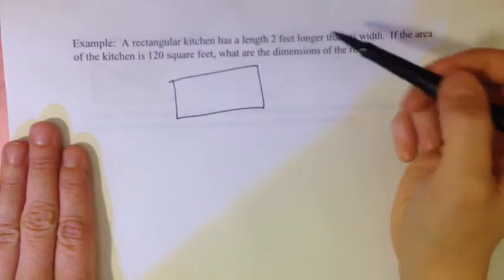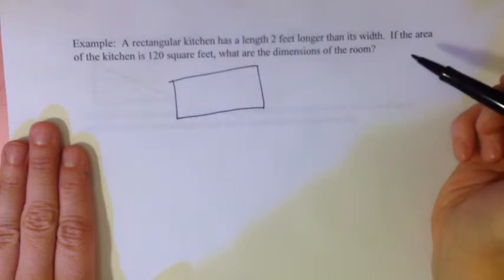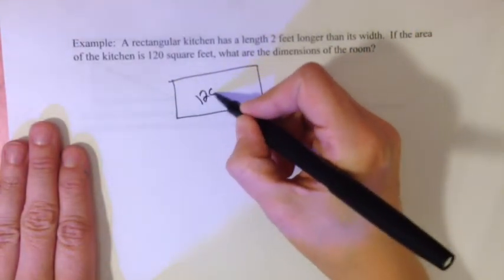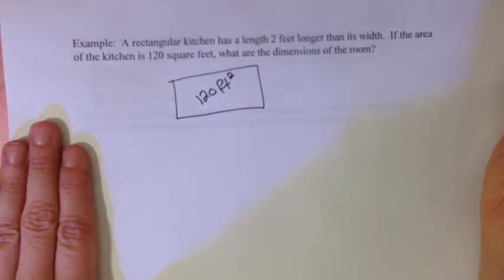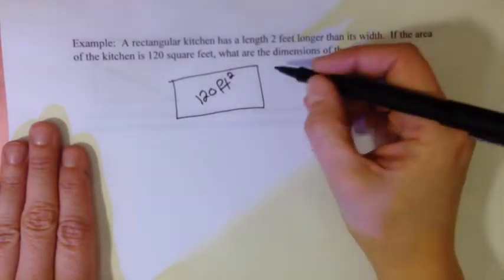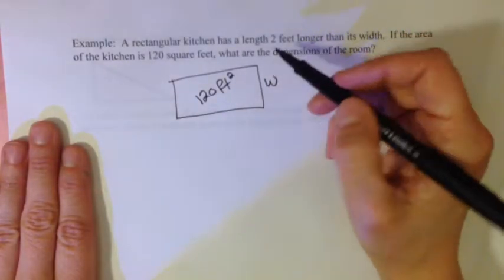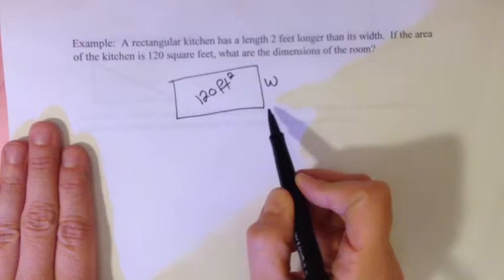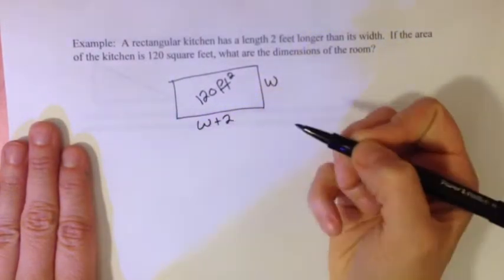The length is 2 feet longer than its width. I know that the area is 120 square feet, so I'm just going to write that down. And I want to find out what the dimensions of the room are. So let's say that the width gets marked down as W. Then I know that the length, this side, is 2 feet longer than the width, so it's the width plus 2.